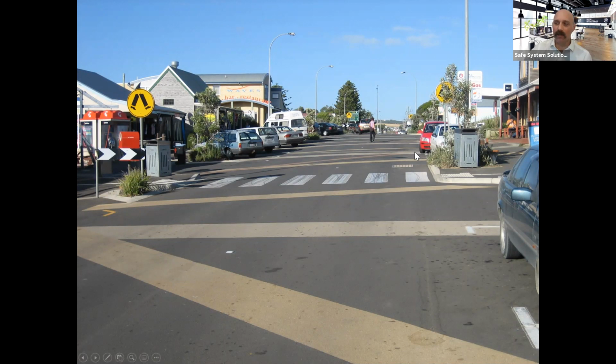And so if we have vehicles approaching this way on the left-hand side of the road, and you have those little pedestrians, kids, shorter pedestrians walking out here, we've got this sight line obstruction, don't we? The bin there, the shrubs and the like.